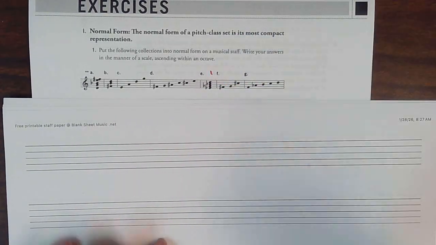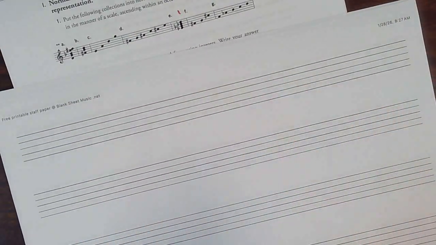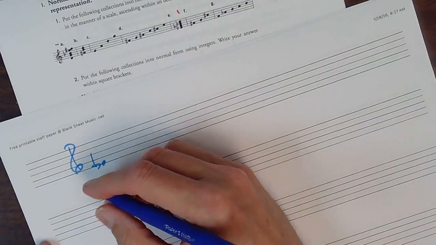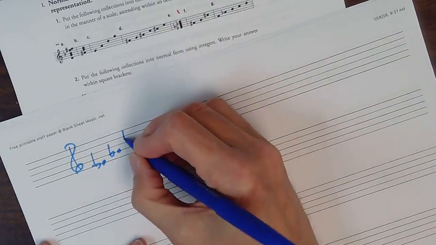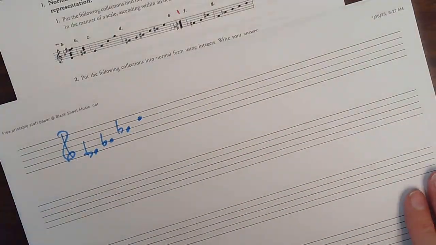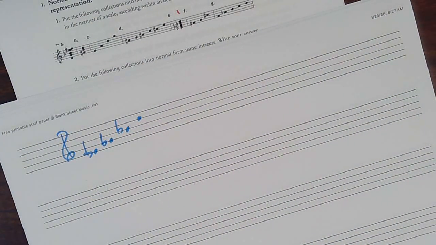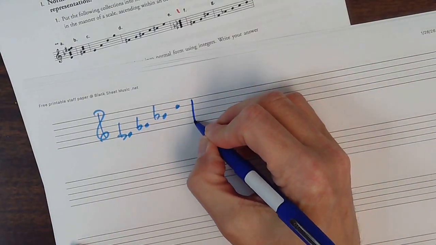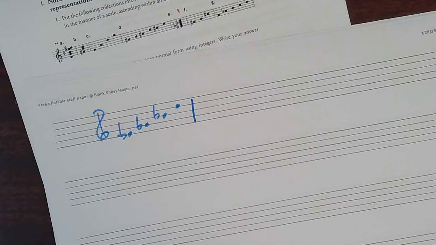Let's start with this one right here, these pitches. We've got E flat, G flat, B flat, and D natural. So we want to find the most compact representation for this set. The first step is to put it in ascending order within the octave.